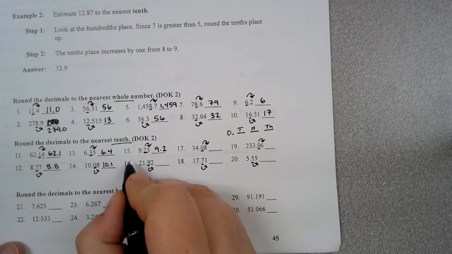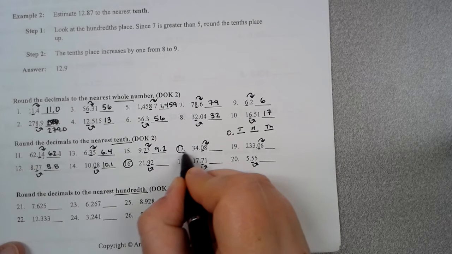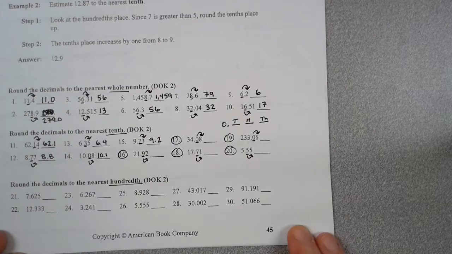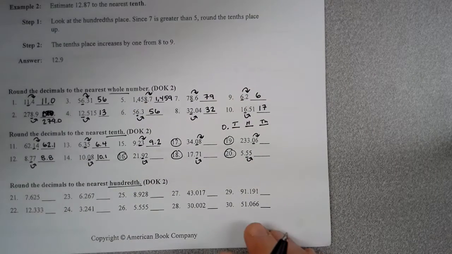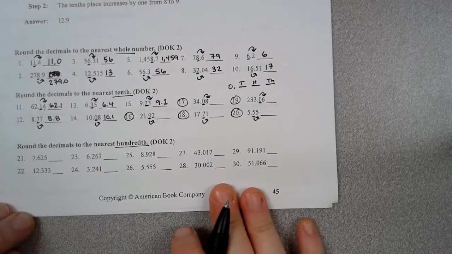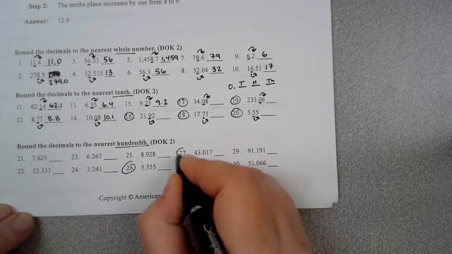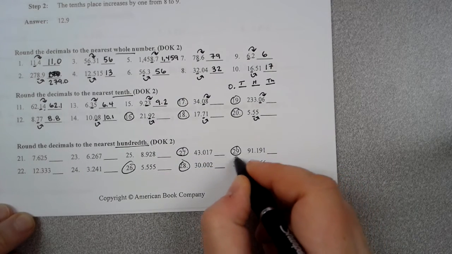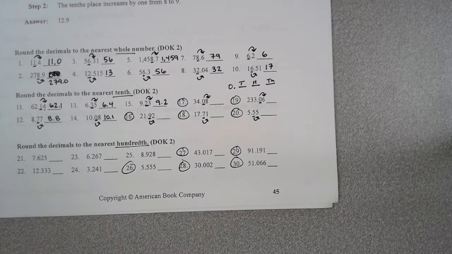So I want you to do 16, 17, 18, 19, and 20, please. You can pause the video now, or you can wait until we get down to the bottom part, because you're going to do 26, 27, 28, 29, 30 by yourself also. So it's your choice. You can either pause it now and do those 5, or wait and do the whole 10 at one time. It's whatever you like to do.